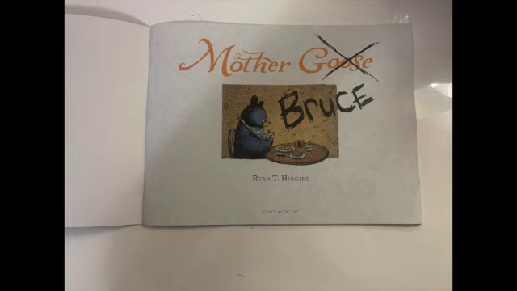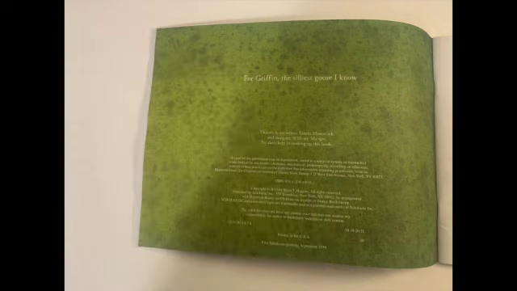So next, notice on the first front page, Bruce is sitting at a table with food ready to eat, but he's all by himself. And on the next page, we can see a green background that kind of looks like the grass from the front cover. We can also see that the author dedicated this book to Griffin, and it says, "The silliest goose I know."